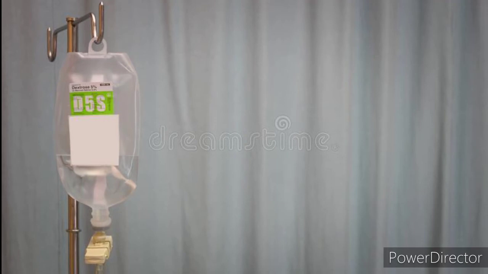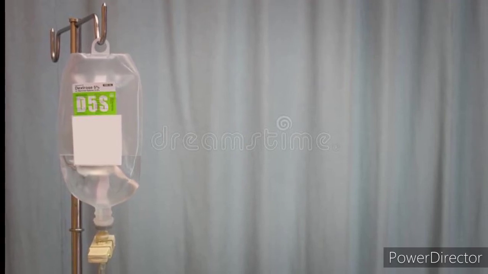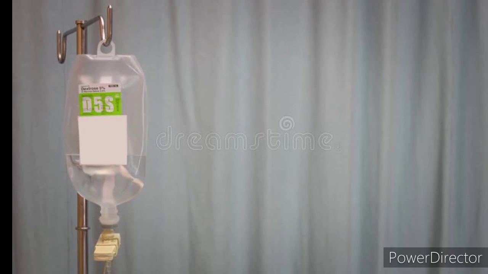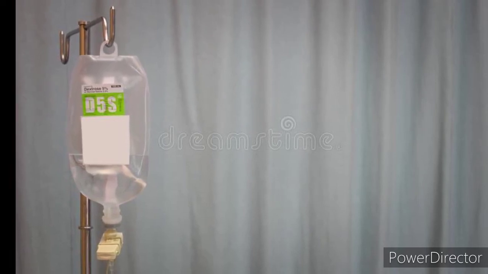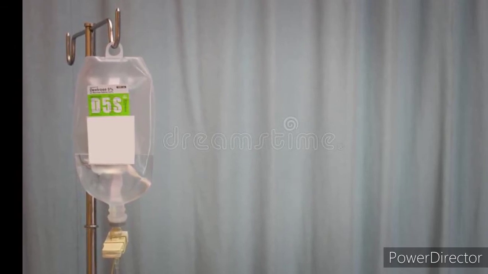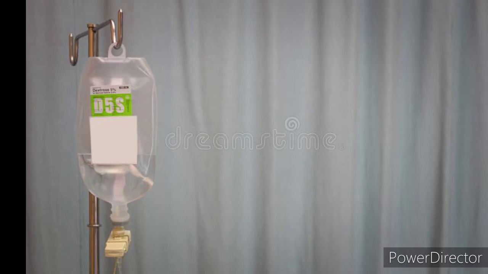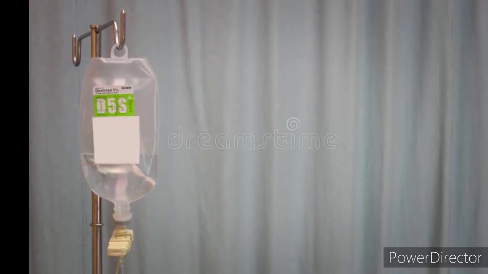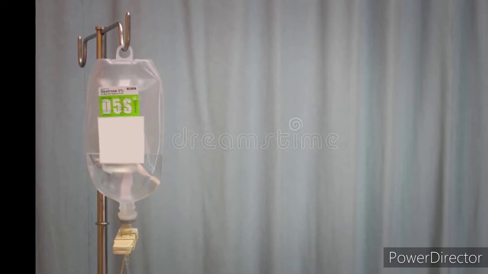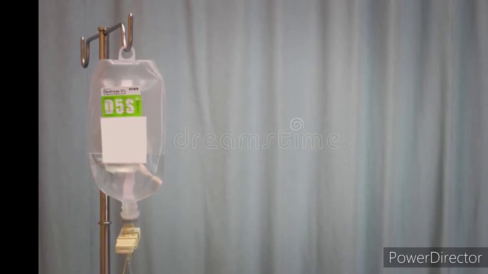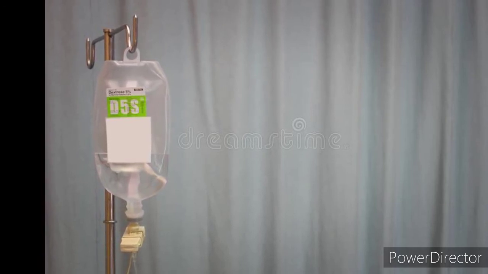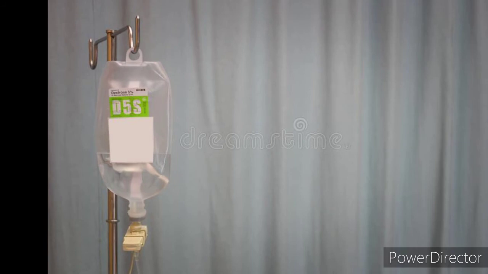Then the intravenous bags, IV bags, tubing, and connectors should be used for only one patient and disposed of immediately after use. In the hospital, we have always seen that after the discharge of the patient, the IV line is still hanging there, but we should not let that happen. We should throw away the IV line or the IV bottle immediately when it is not used or when the IV line is advised to be removed.